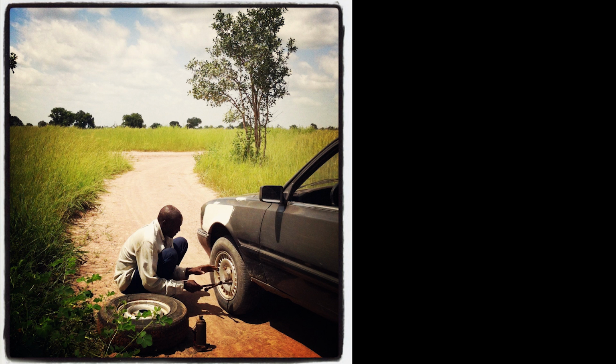How about this picture? Maybe this looks familiar to you. It's a man changing a flat tire. He's in the middle of the countryside in Senegal. I would call this picture a landscape or establishing photo because it shows us the environment in which a situation is taking place. Let's look at a few more photos and see which category we think they belong in. And remember, some pictures can be in more than one category.